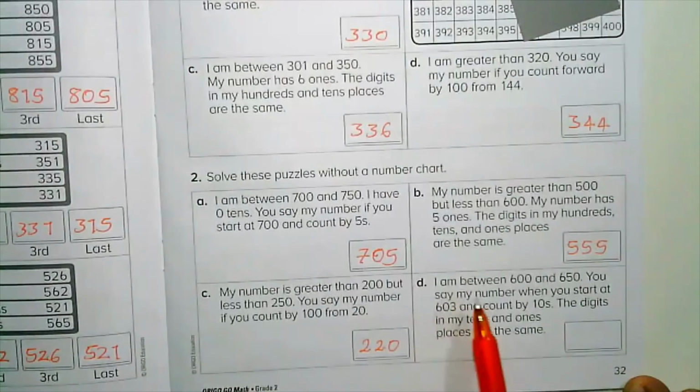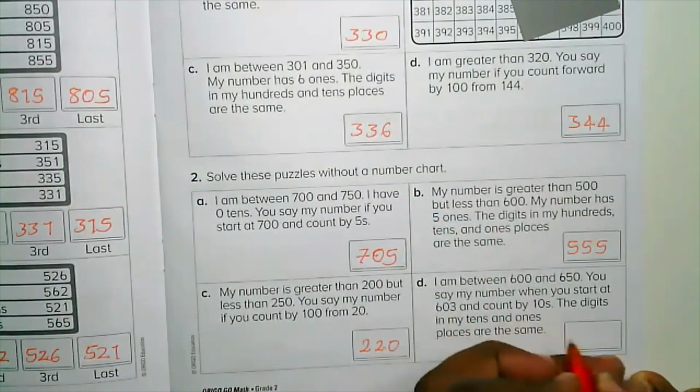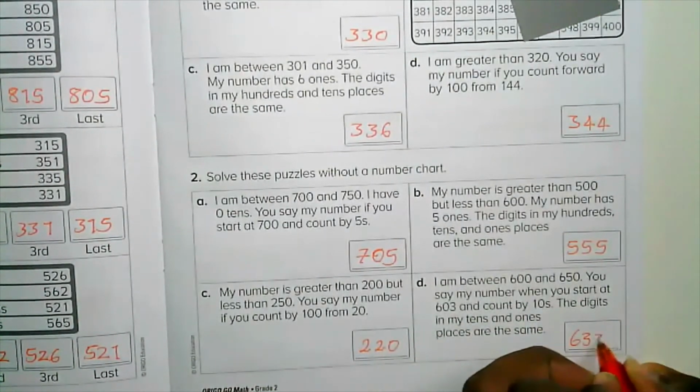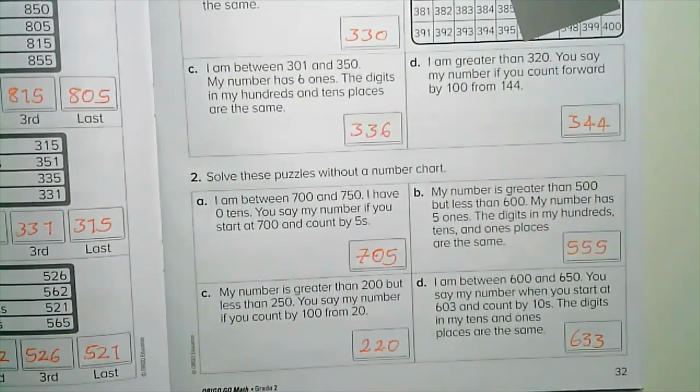Part D. I am between 600 and 650. You say my number when you start at 603 and count by tens. The digits in my tens and ones place are the same. Tens and ones are the same. That will be 633.